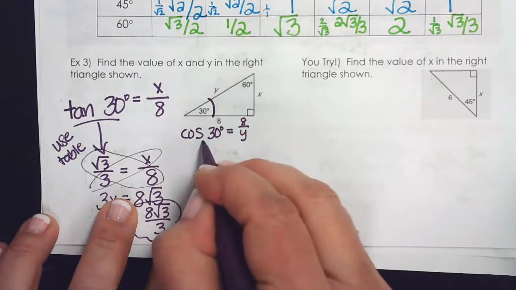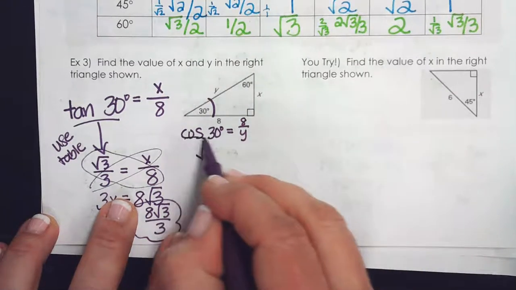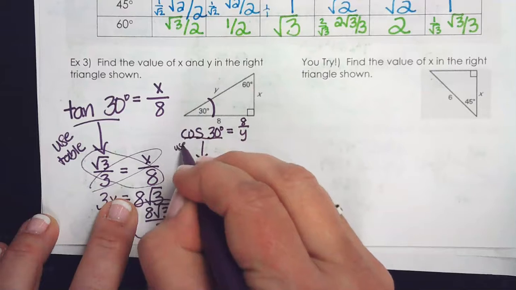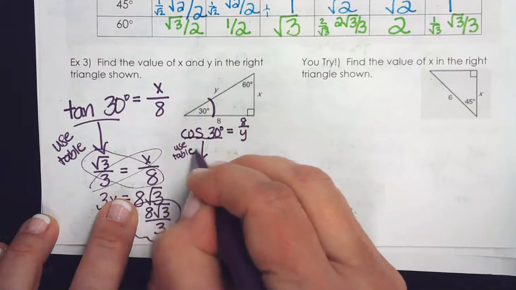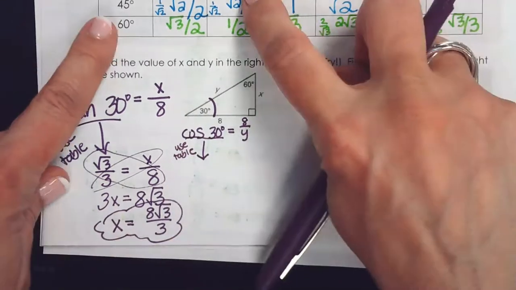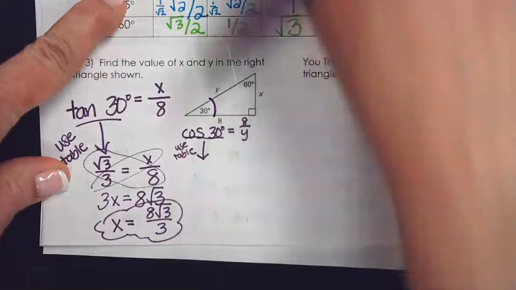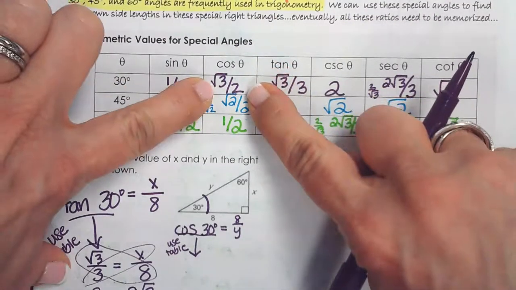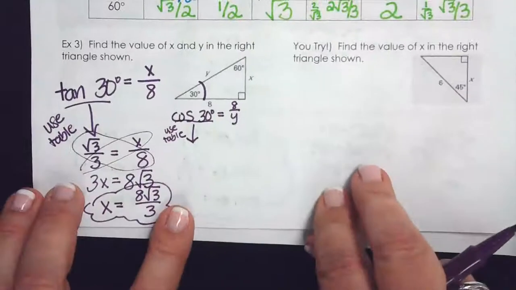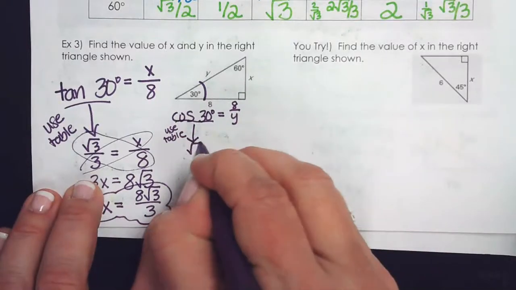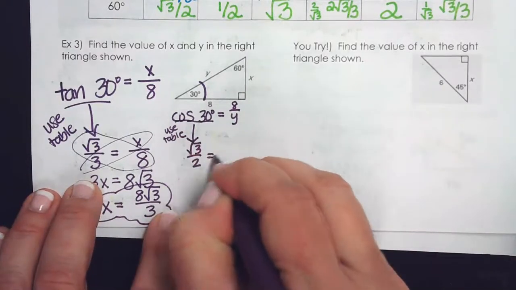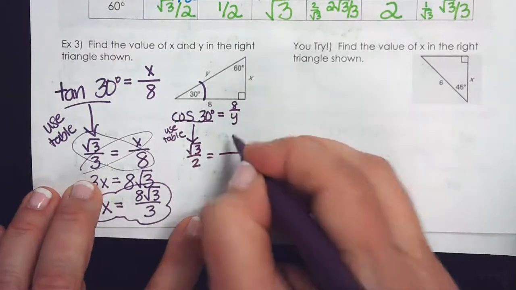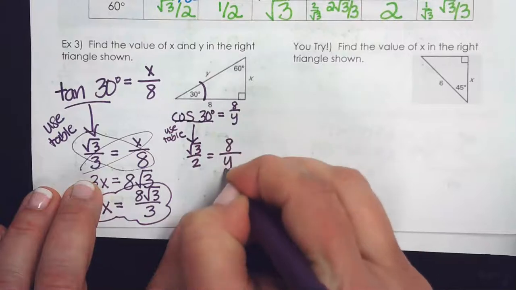Now let's use our table. What does our table tell us that the cosine of 30 degrees is? Root 3 over 2. So we're going to replace the cosine of 30 with root 3 over 2, and then that equals 8 over y.